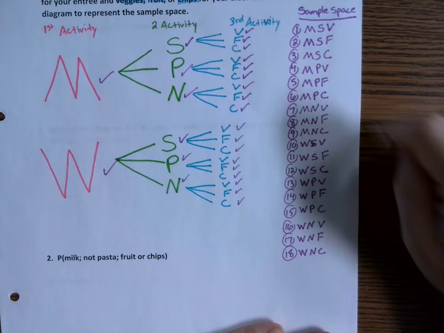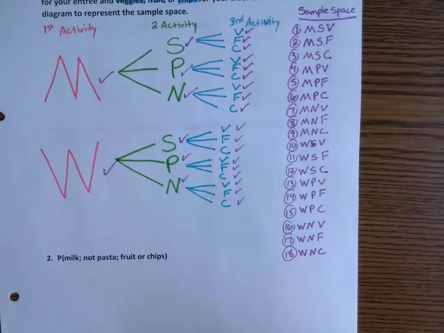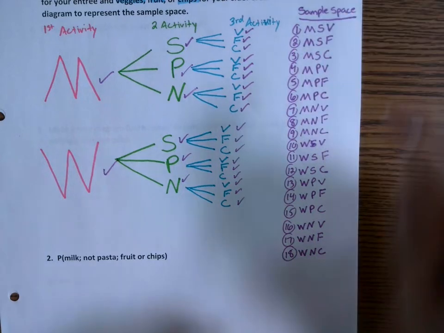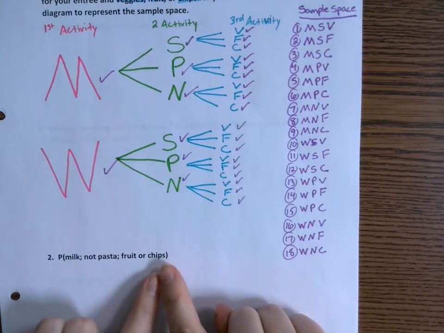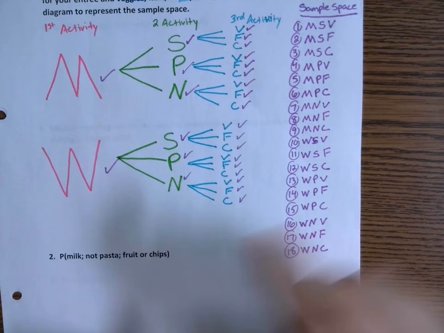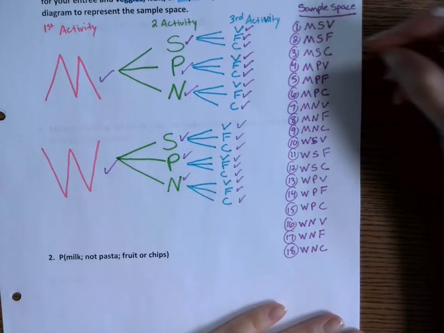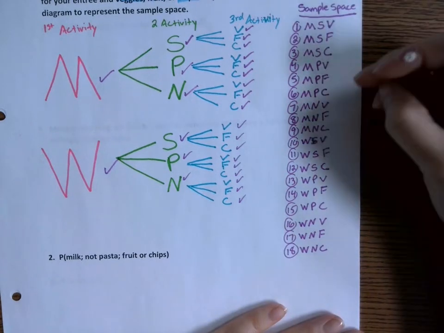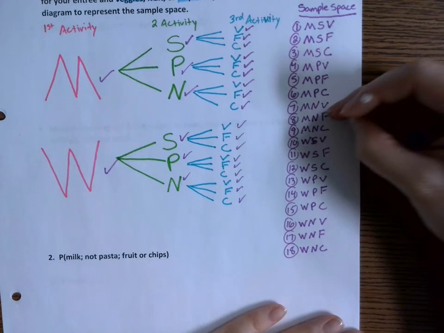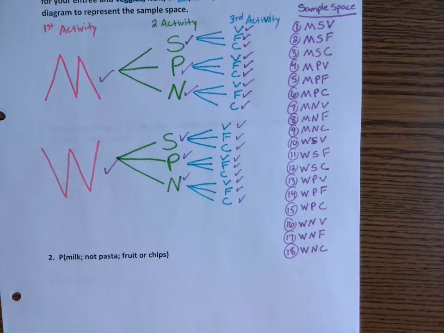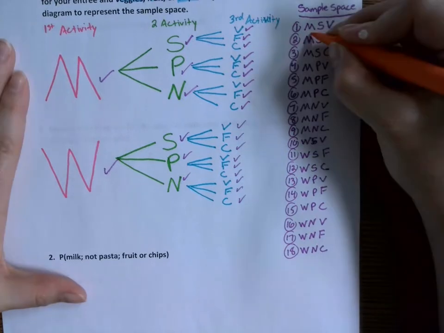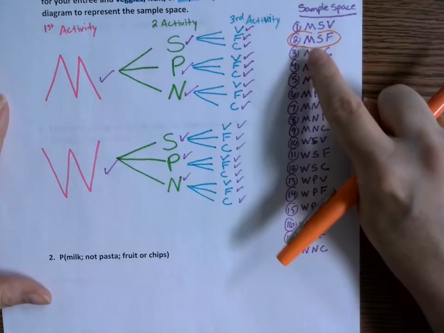So now I'm down to 6 possibilities. And I would like fruit or chips. Fruit or chips, that means number 2, number 3, number 8, and number 9 are all possibilities. Okay? Item number 2 has milk, it does not have a pasta, and it has a fruit.